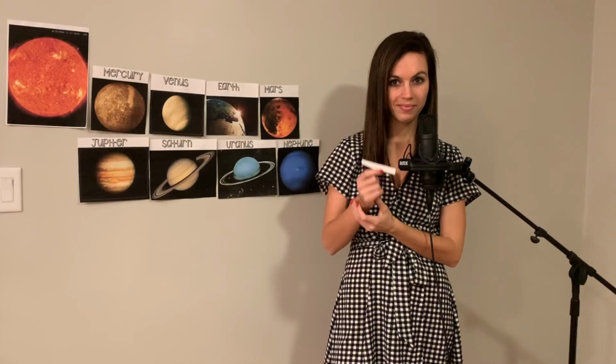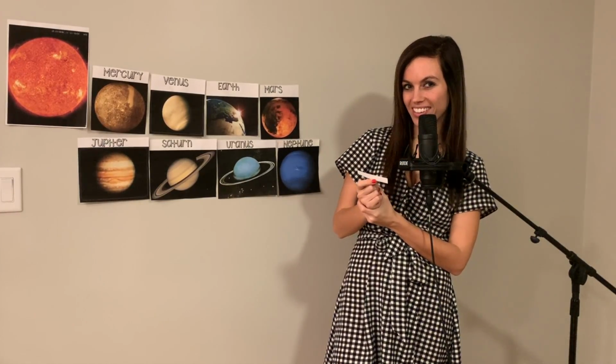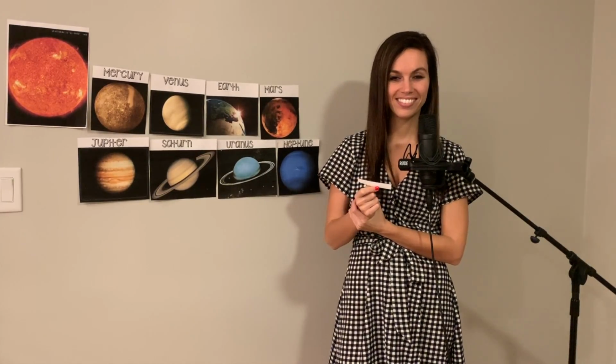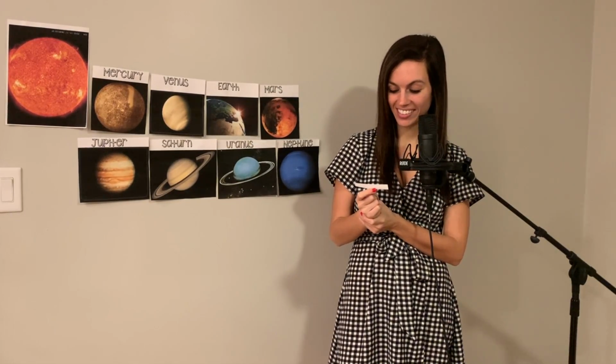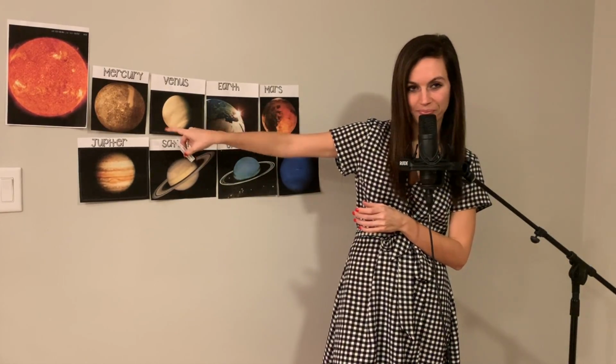What planet do you think this might be? It's not Mars. Any other guesses? It's not Mercury. Yes, it is Venus. Very good. Here.